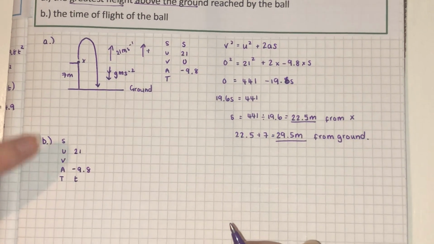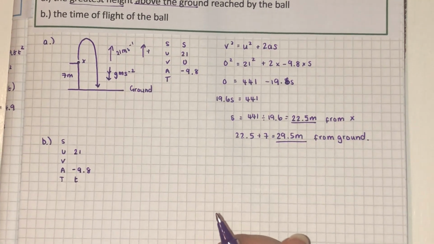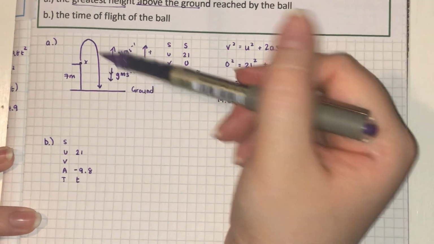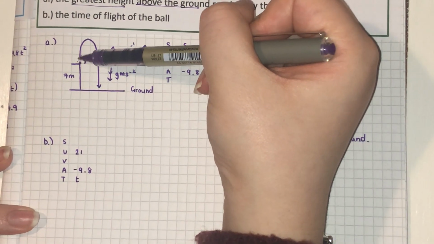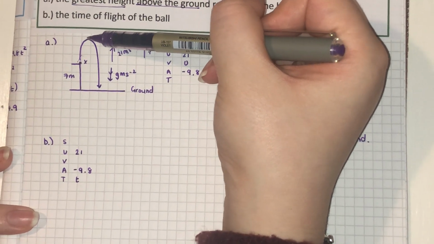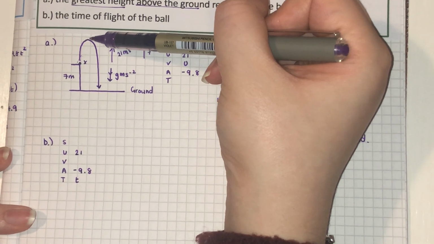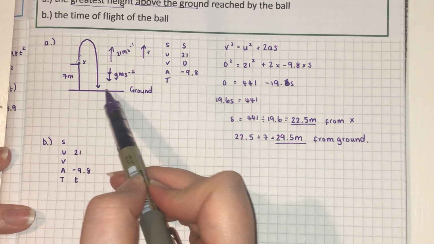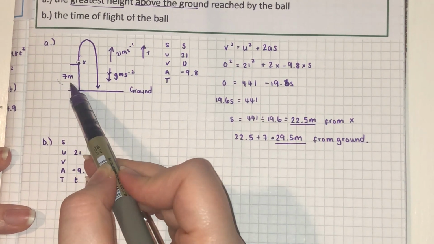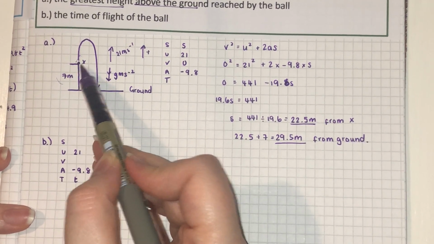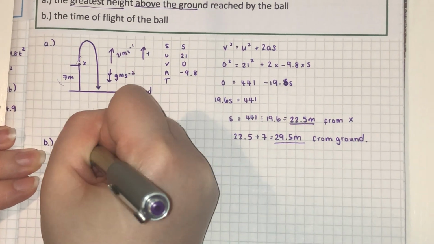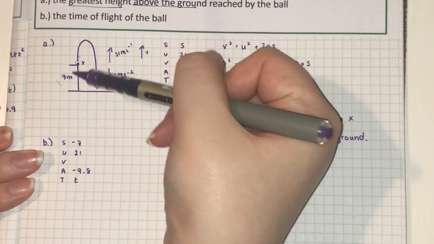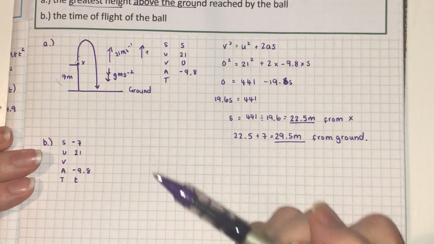We don't know the speed, but the s, the distance, so if I look at the diagram, you start up here, that's when the ball was thrown, it reached the highest point, which was 29.5, and then it made its way down. So the ground is actually further down than what the ball was thrown at. So the s is going to be -7 because the ground is 7 meters below where it was actually thrown from.